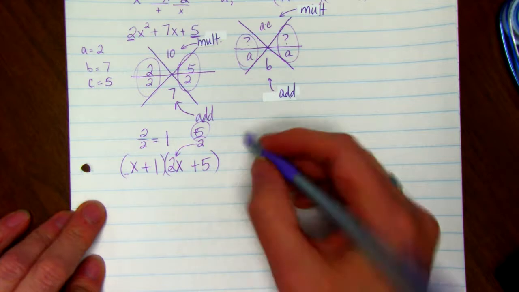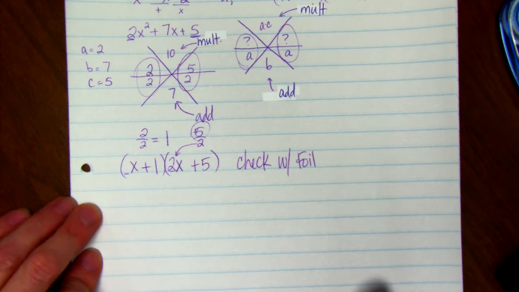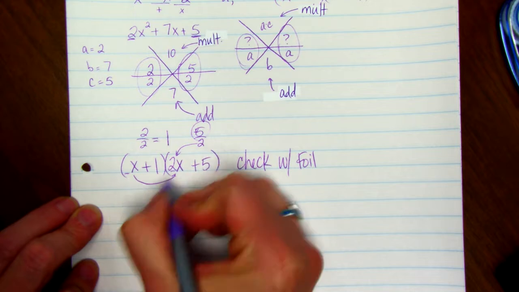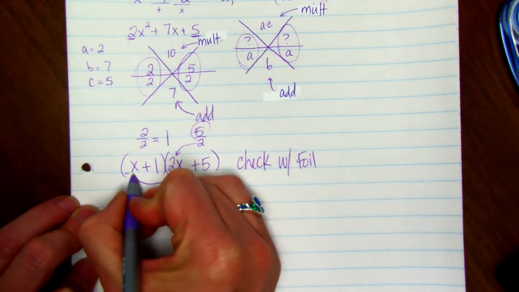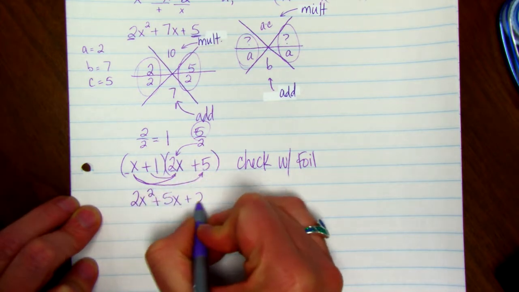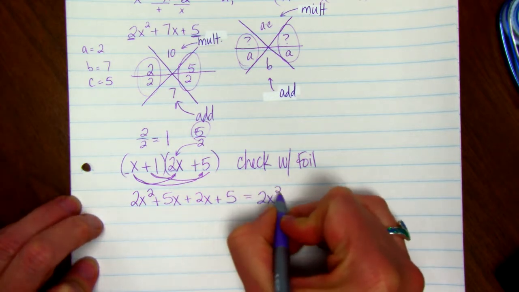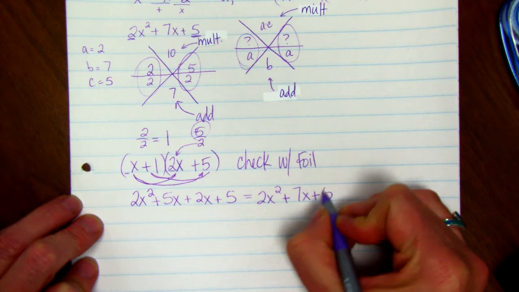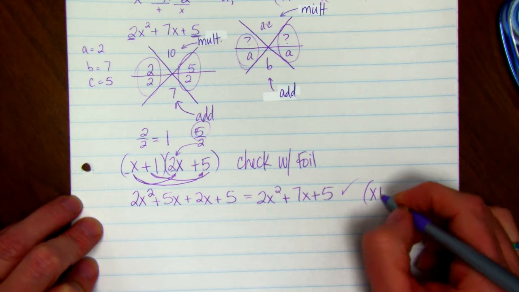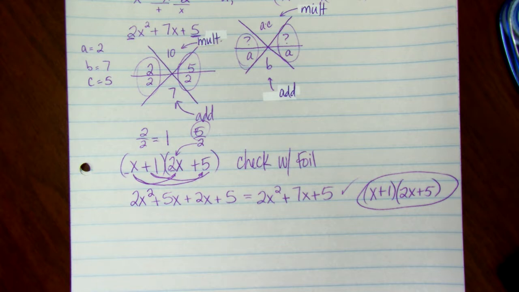Then what you want to do is check it with the FOIL method or whatever method you like, multiplying out the two binomials. So we have 2x squared, and here the outside is 5x, so plus 5x. The inside is plus 2x, and the last is 1 times 5, which gives 2x squared plus 7x plus 5. And the answer to that then is x plus 1 times 2x plus 5. So you check it, and then you'll know if you're correct or not.